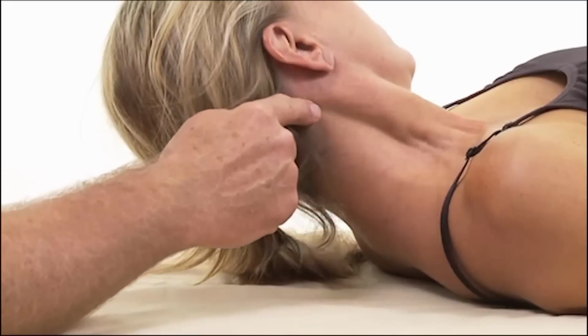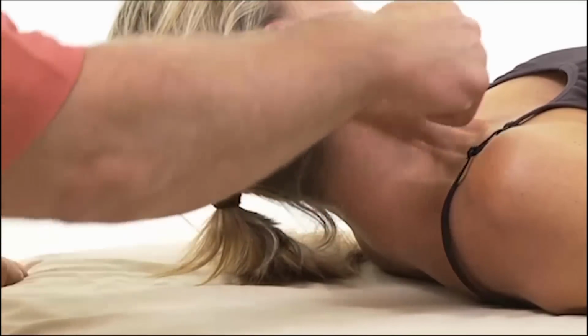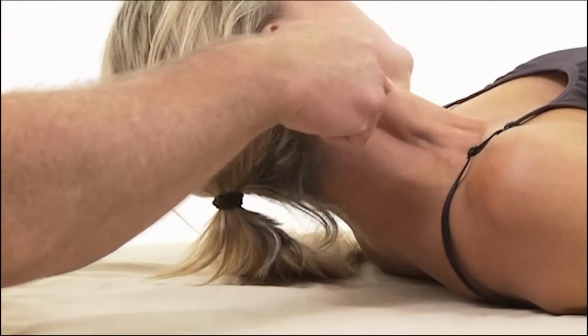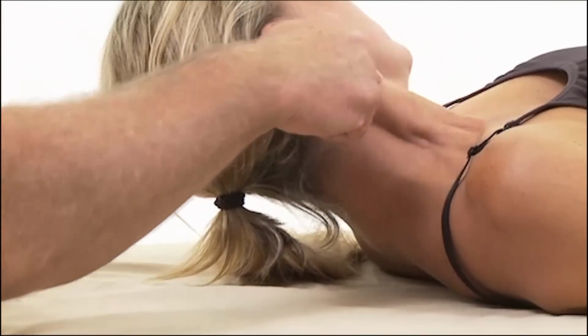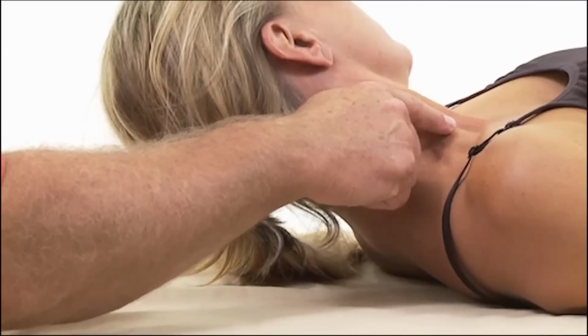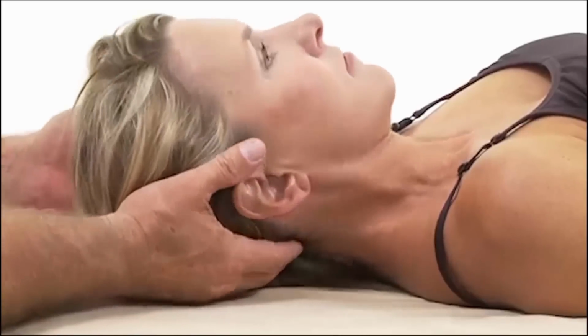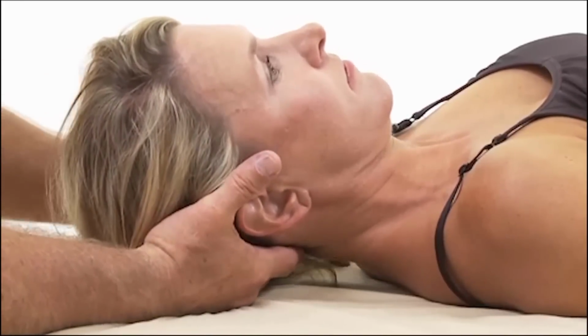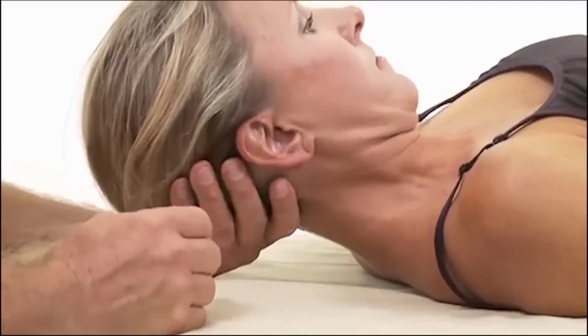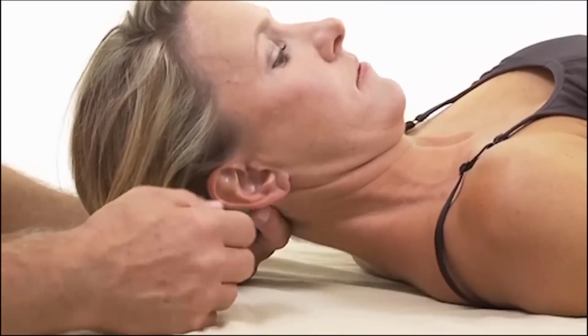We can see the distinct borders of the deep belly and the superficial belly located here, and the deep tendon or muscle attachment here. To palpate this muscle, we'll flex the head and neck and rotate it to the same side.